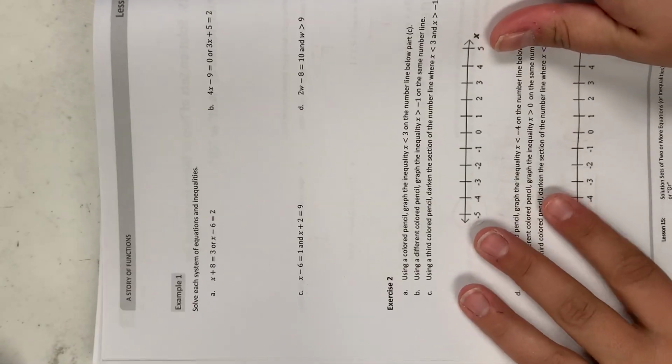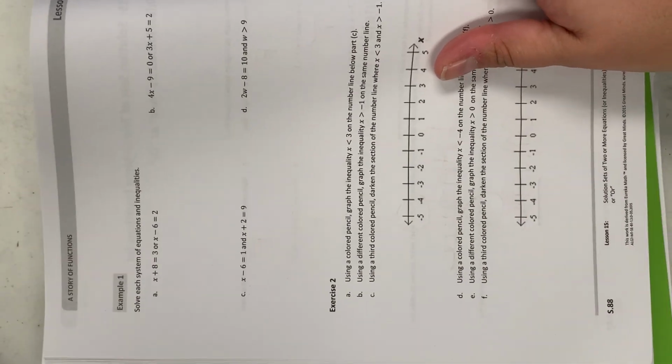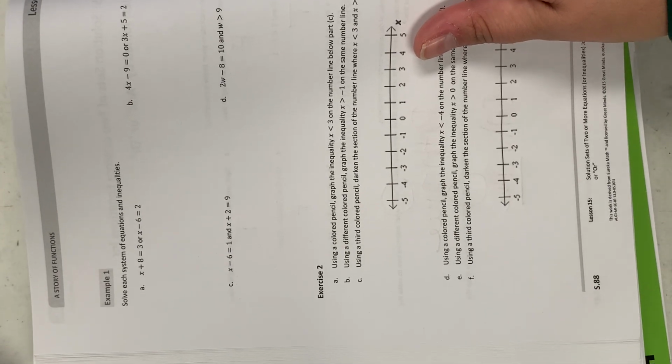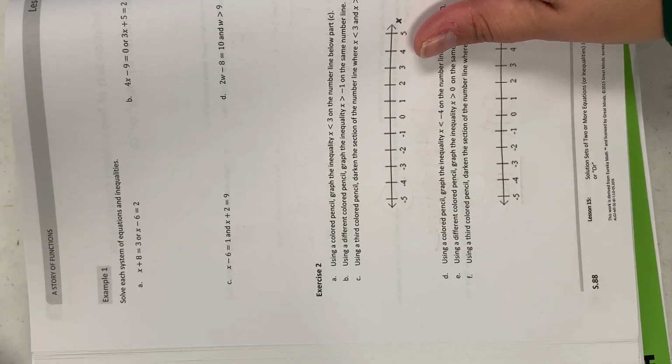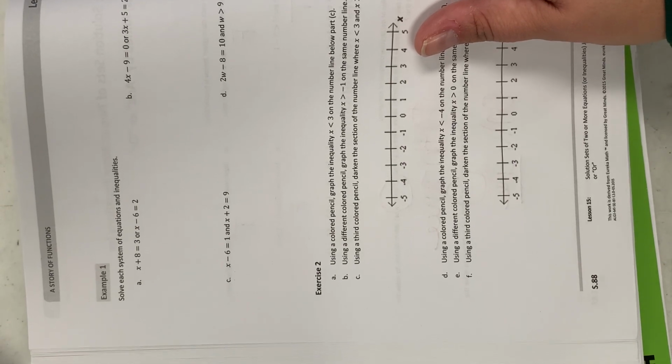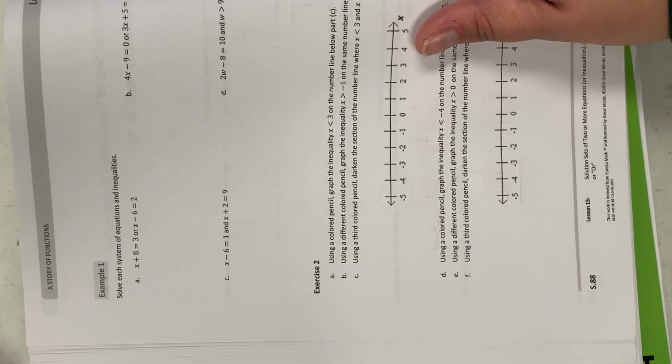So turn the page. So look at the first 4 examples on S88. So first of all, they call them systems. Let's not get frantic about that. I'm not having you do elimination and substitution, okay? It just means that there's 2 either equations or inequalities that we're gonna be solving or using within a problem, okay? So look at the first one.